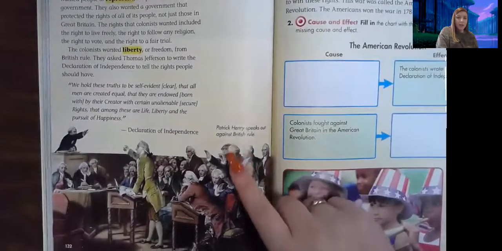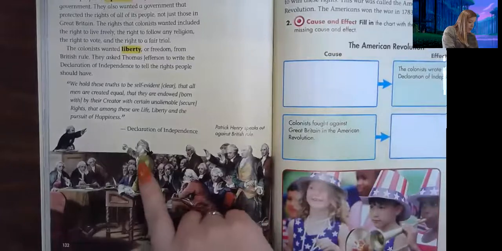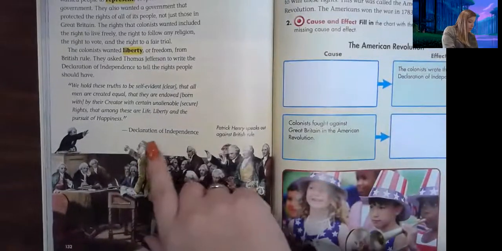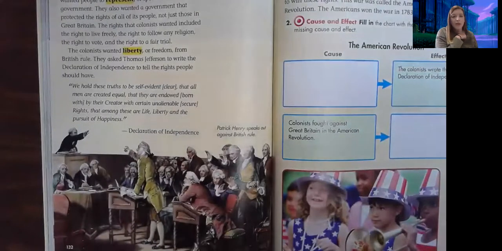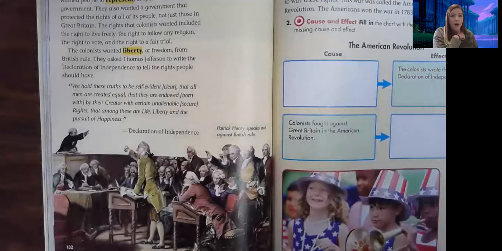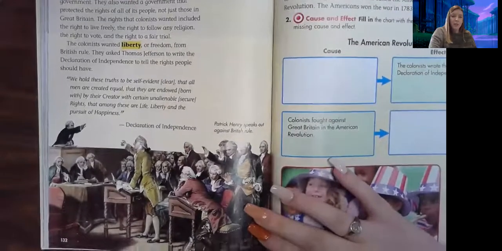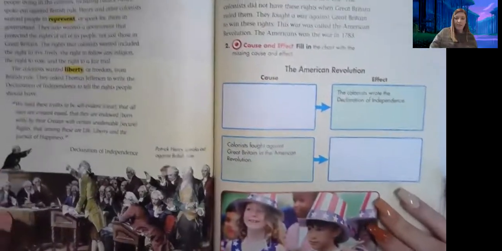All right, and let's go ahead and look at this picture. All right, so here's Patrick Henry. All right, and let's read an excerpt from the Declaration of Independence. We hold these truths to be self-evident or clear, that all men are created equal, that they are endowed or born with by their Creator with certain unalienable or secure rights, that among these are life, liberty, and the pursuit of happiness. And then this picture is Patrick Henry speaks out against British rule. So here's Patrick Henry. And then this picture is of an Independence Day celebration.